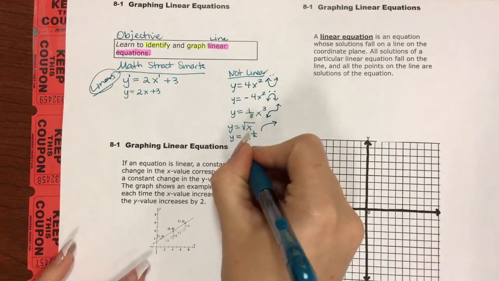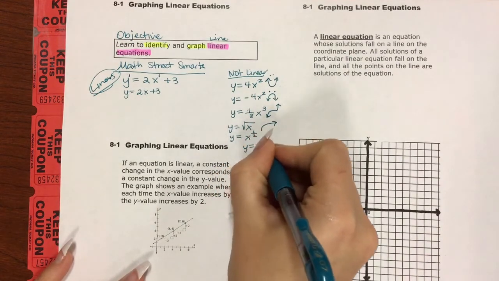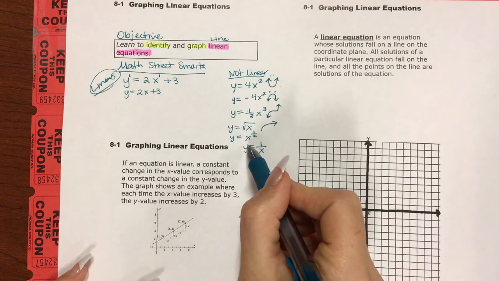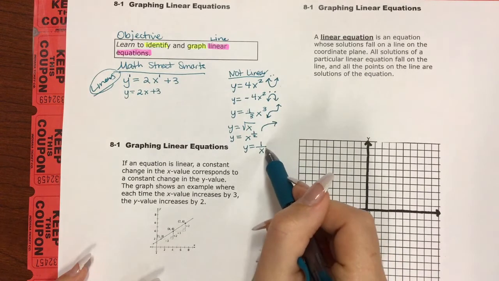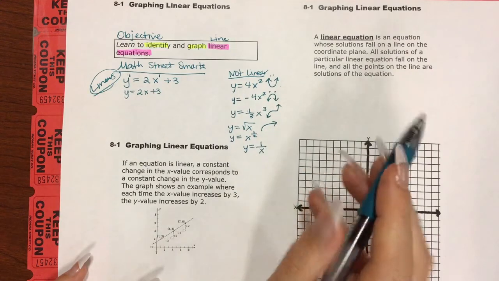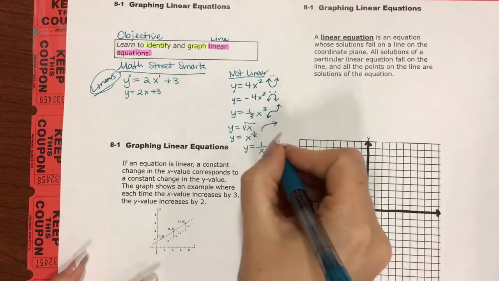Also, if you had something like 1 over x, the y has a 1 in the exponent, and you think that this is a 1, but actually the x is in the denominator, the bottom part of the fraction. So you'll learn about this later.